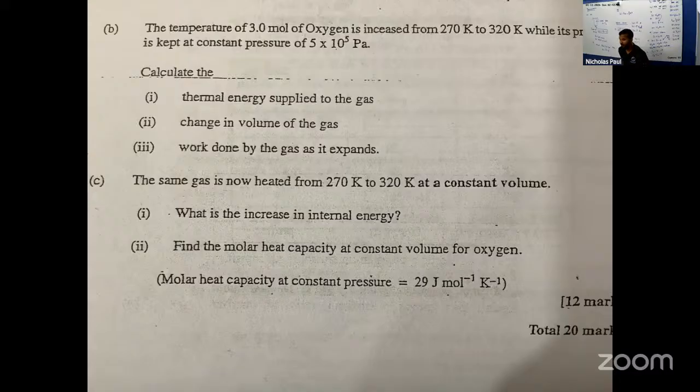Everybody ready? Let's take a look at this now. Take a little read there and let's try that.